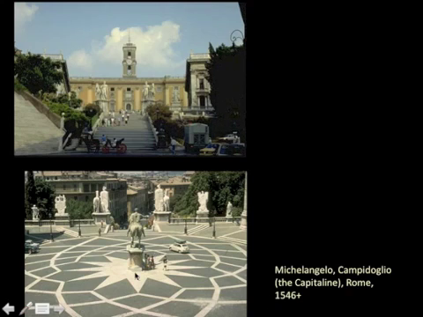The actual paving, according to Michelangelo's drawing of the Capitoline, did not happen until the 20th century. This is one of Mussolini's projects to make Rome better. Anytime you build a Michelangelo project, you are making Rome better.